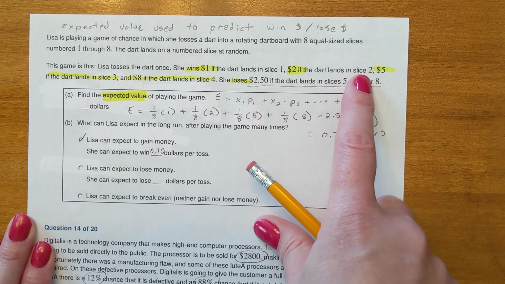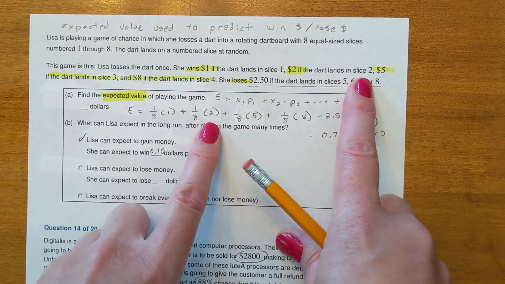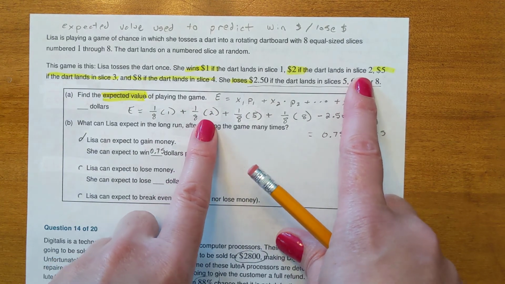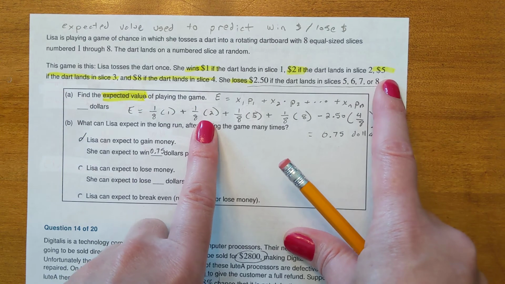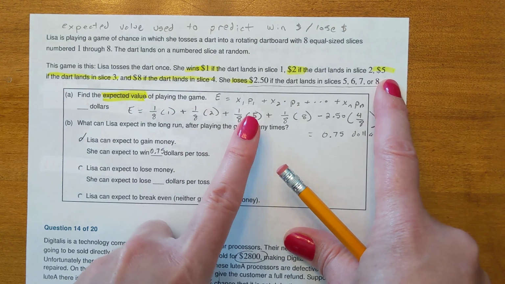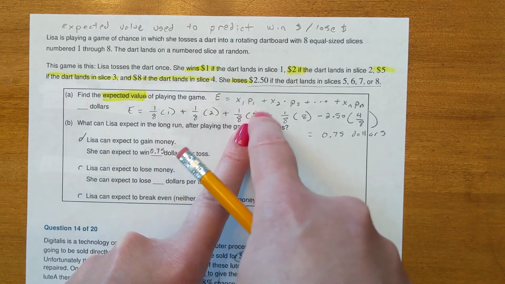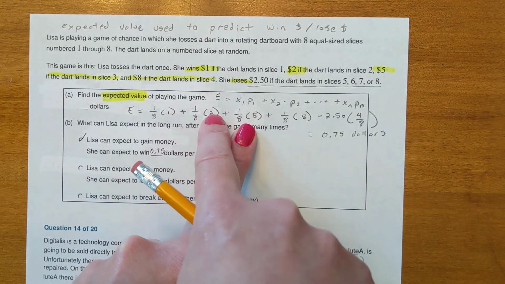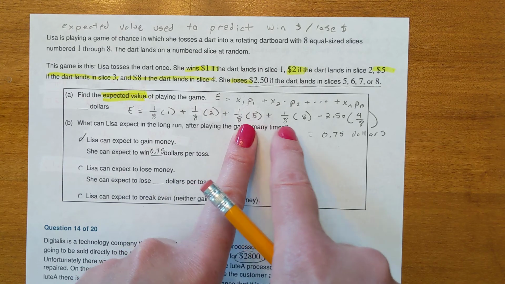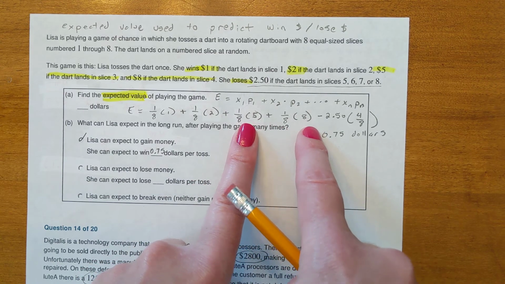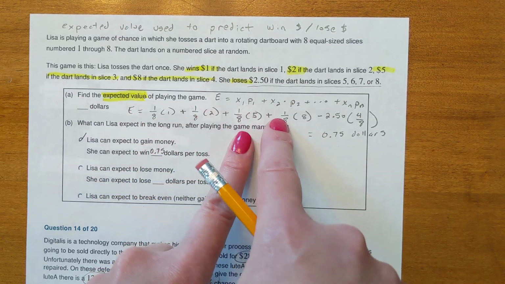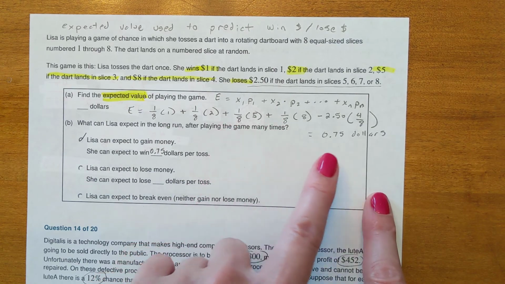And then if we land on a 2, again, the chance of that is 1 out of 8. We win $2. Then we win $5 if we land on slice 3, which is also 1 out of 8. So the probability times the expected win each time. So expected win 1, expected win 2, expected win 5, and then we expect to win 8. And each time, the probability of landing on one of those slices is 1/8.